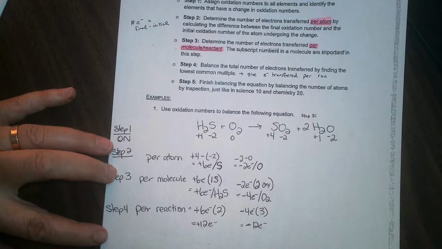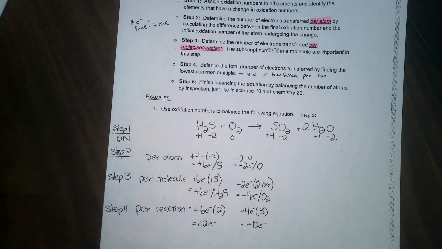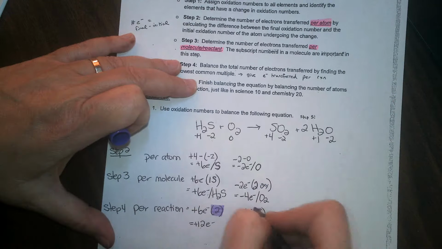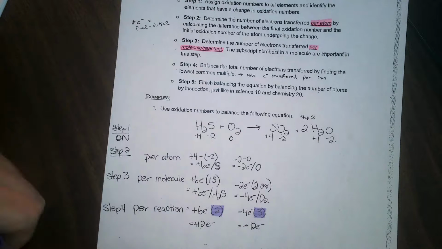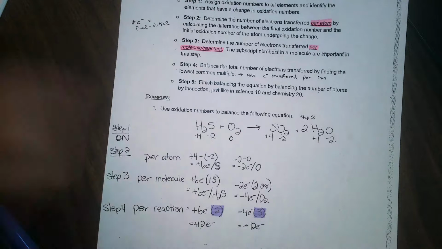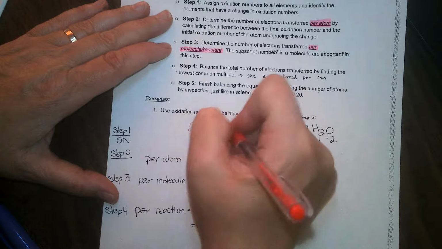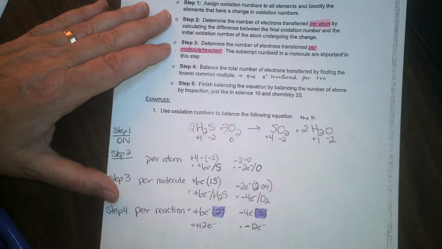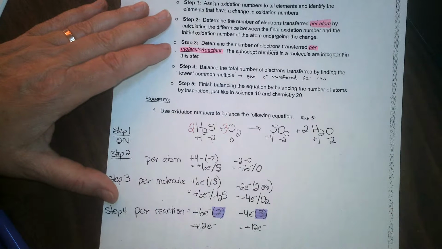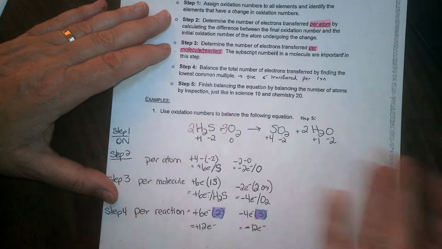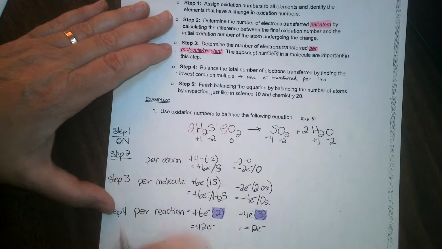So now what do I do? I take these two numbers here and I put them up into my equation. I have 2 here and I have 3 here. So then I go through step 5.